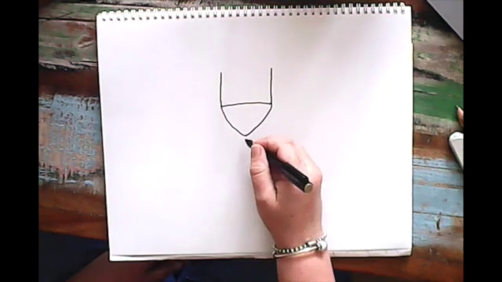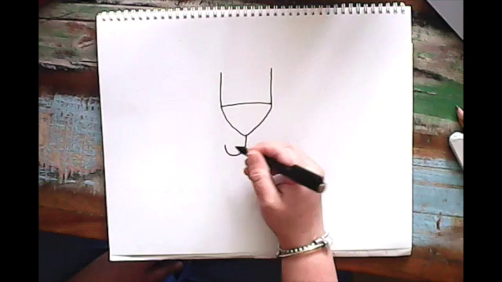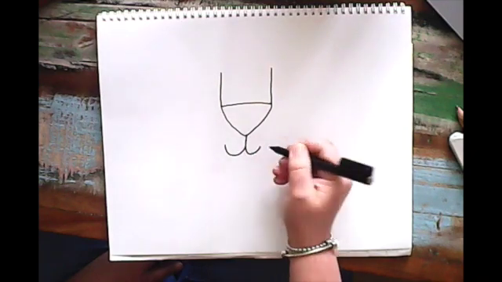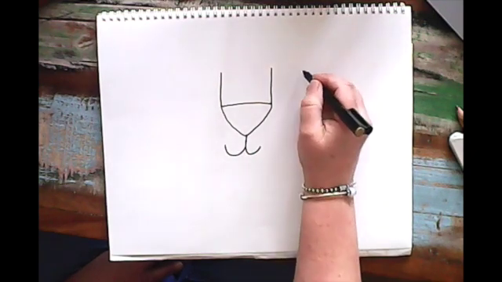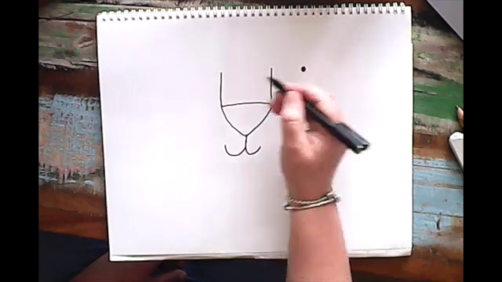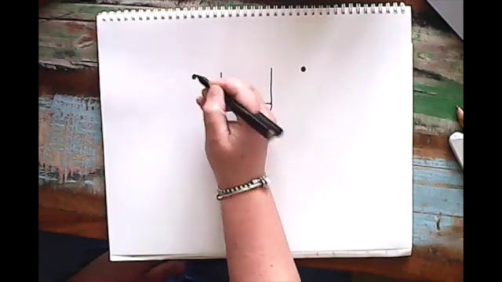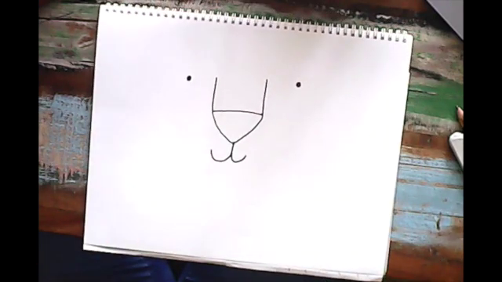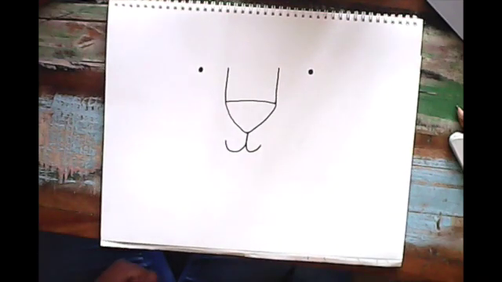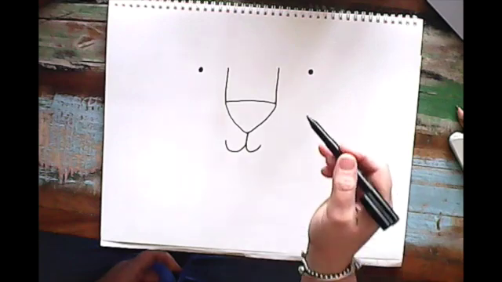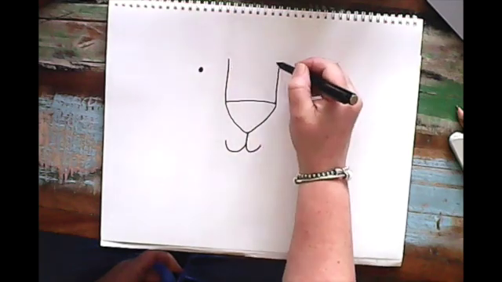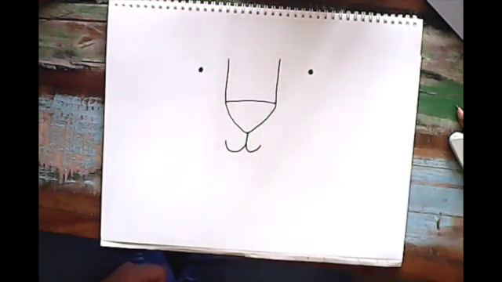And I'm going to do a mouth coming out of the bottom. I'm going to do 2 eyes, one here and one here. Now you can do your eyes however you want. I'm keeping mine really simple. And then to make the main part of the face, I need to make these lines a bit longer. I don't want the eye to be squished.